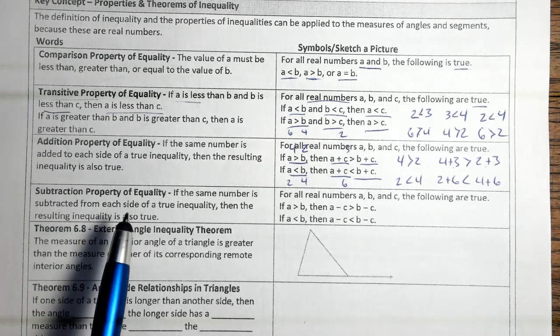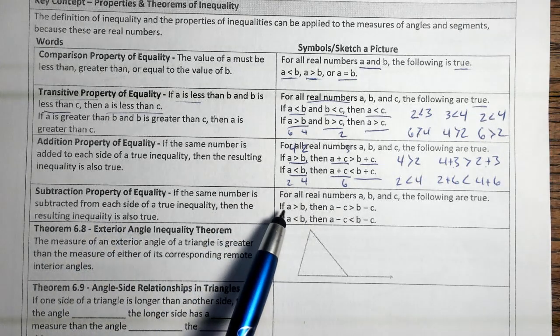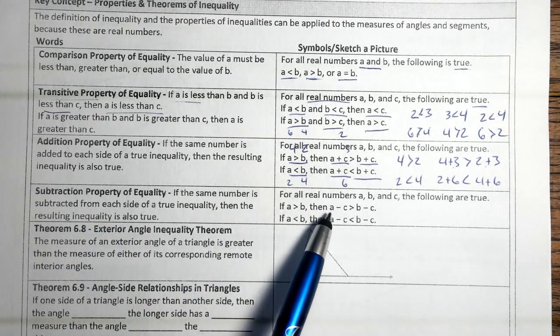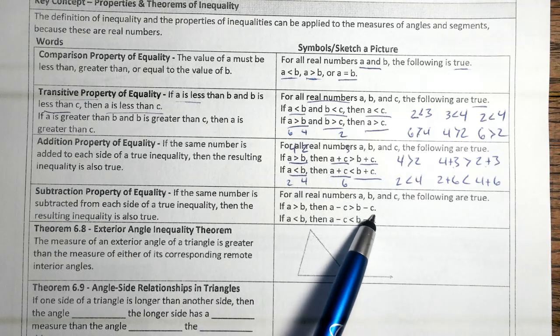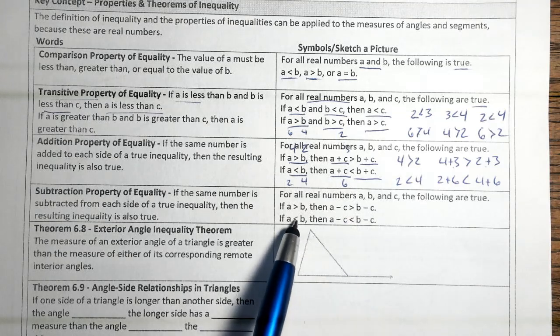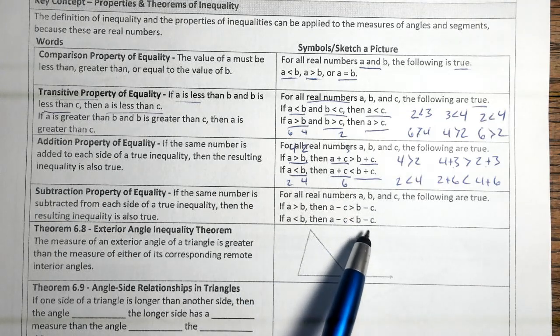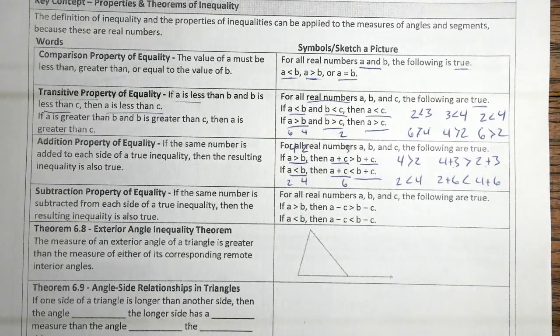All right, subtraction. Same thing. If A is greater than B, then A minus C is greater than B minus C. And if A is less than B, A minus C is less than B minus C. I'm not going to do the numbers again. You guys get the point.